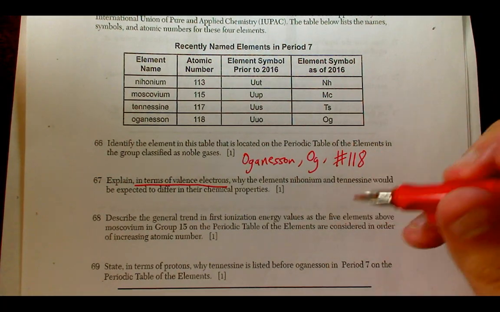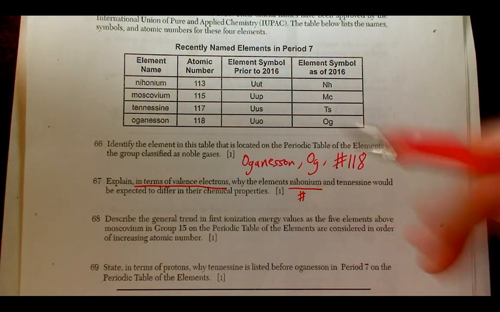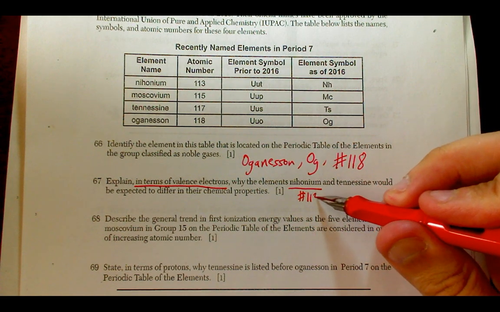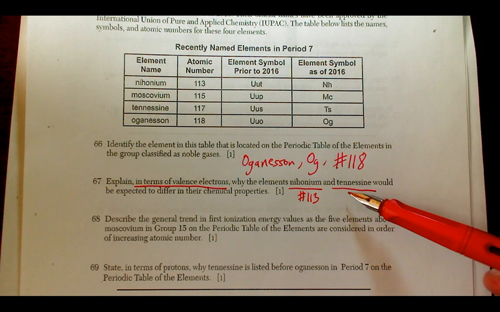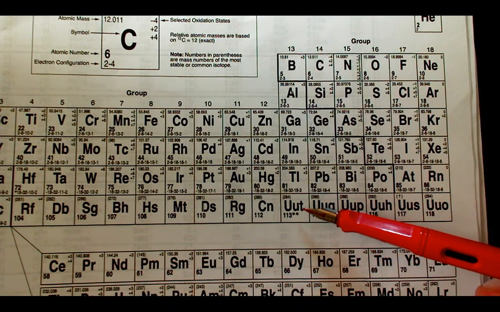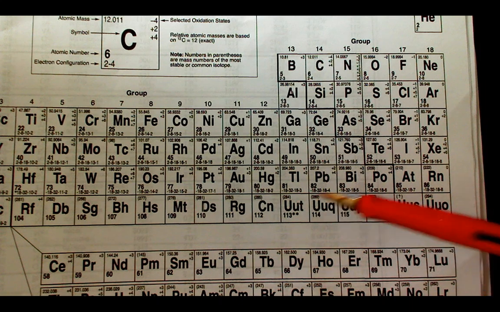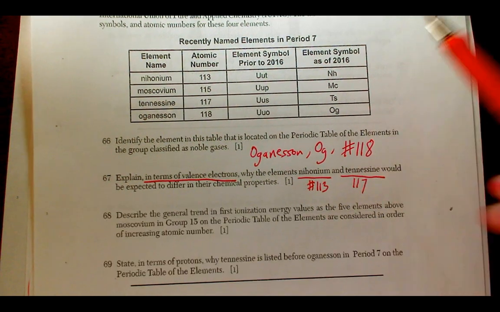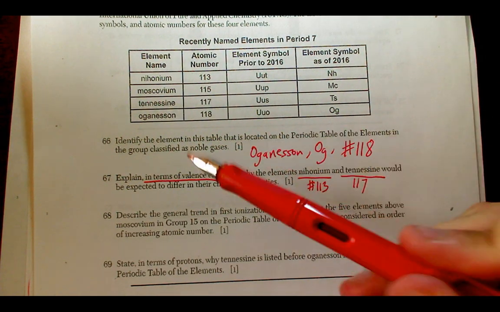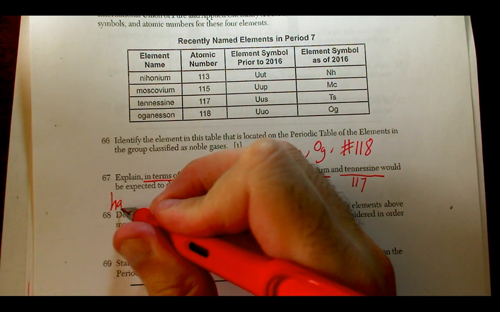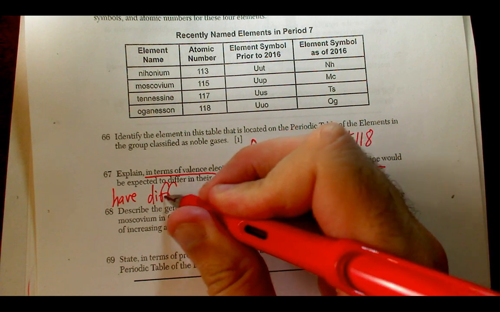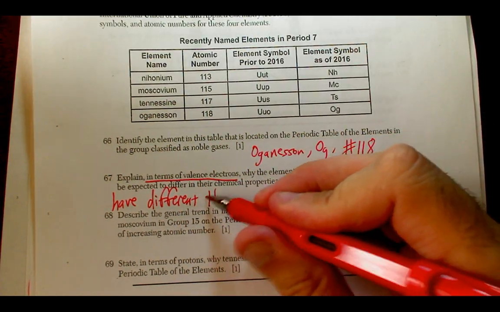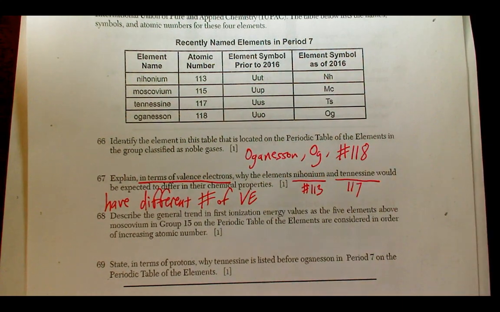It talks about nihonium and tennessine. So nihonium is number 113, and tennessine is element 117. So let's go check elements 113 and 117. Well, that's in this column, so I'm assuming it's going to have 3 valence electrons like everybody else. This guy's all the way over here in group 17, has 7 valence electrons like everybody else. So why would they behave differently? Why are they expected to not have the same chemical properties? Because they have different numbers of valence electrons. Different numbers of valence electrons. Done.